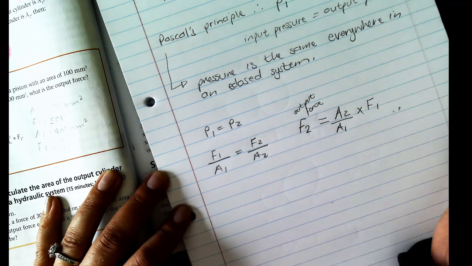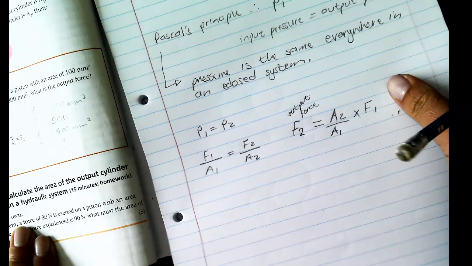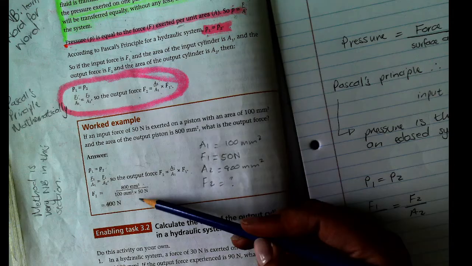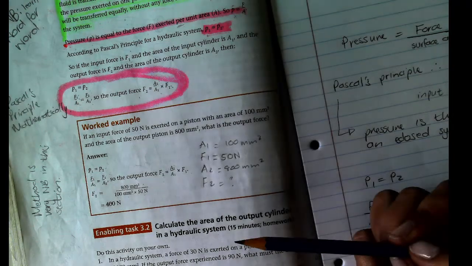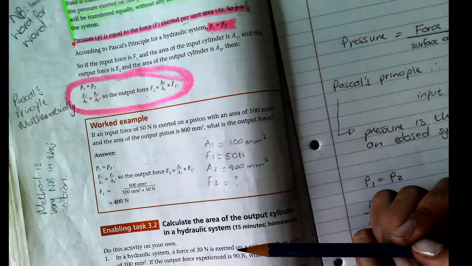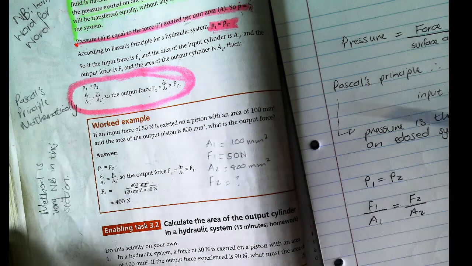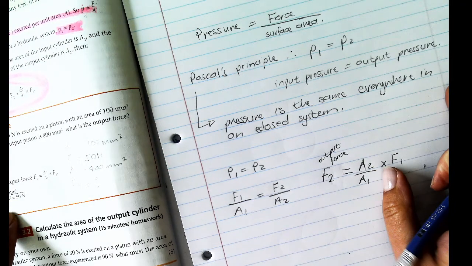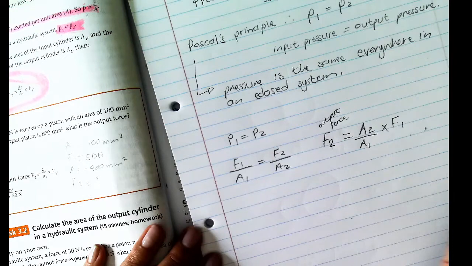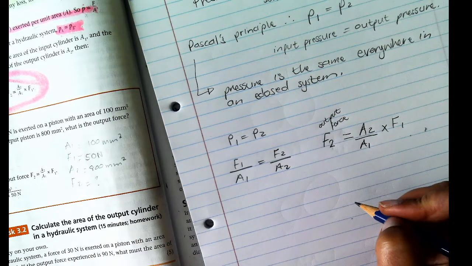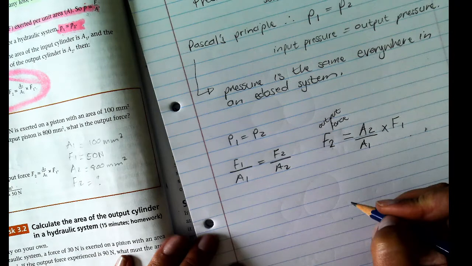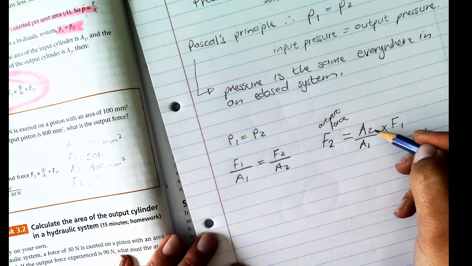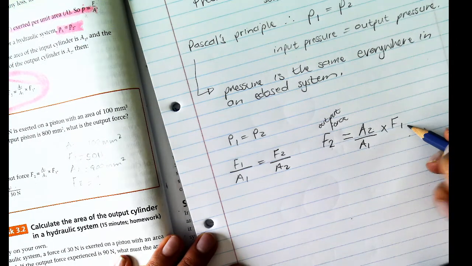Now I know in the worked example here they just put everything over together. But what I like about this, sorry that the light is changing, it's a bit cloudy here, is that I want to see the units. I will show you now when we do enabling task 3.2 together. So a nice thing to remember: if it's F2, then it's A2 over A1 times F1.